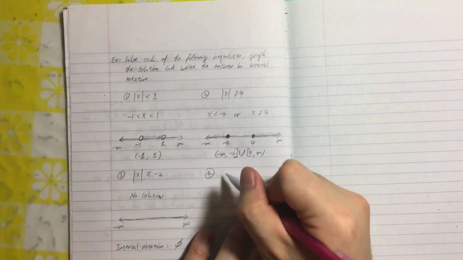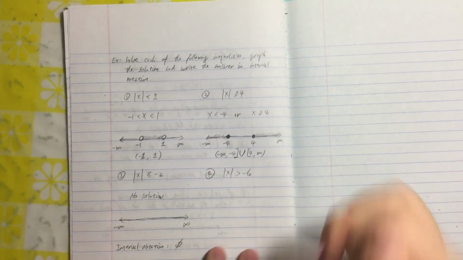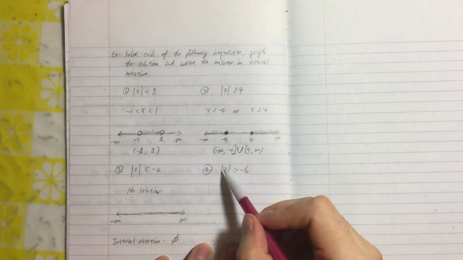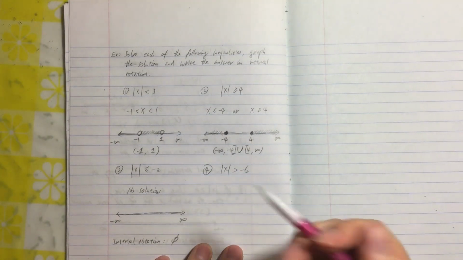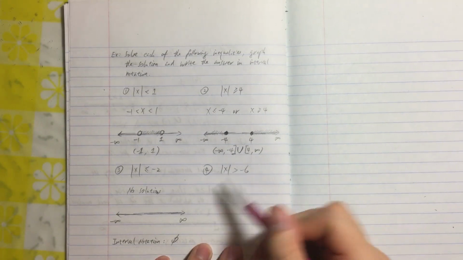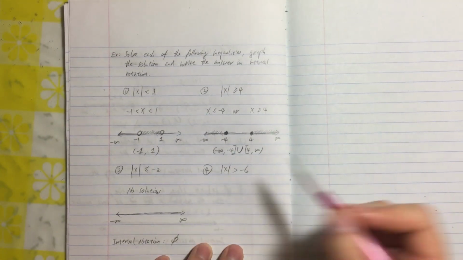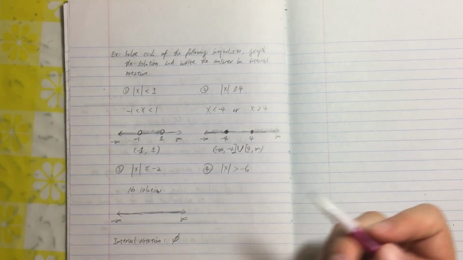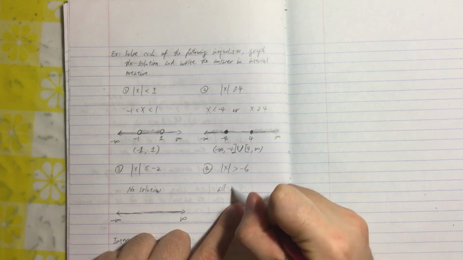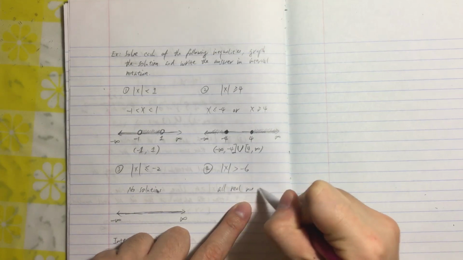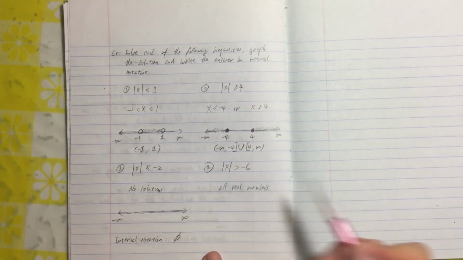Next, the absolute value of x is greater than -6. We know that the absolute value of x is always greater than or equal to 0. It's always positive. Therefore, it's obviously greater than -6. So this is true for all real numbers. The solution is all real numbers.